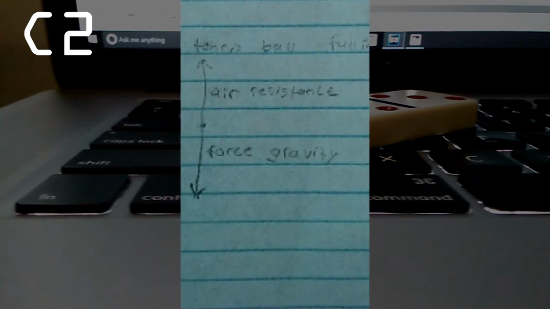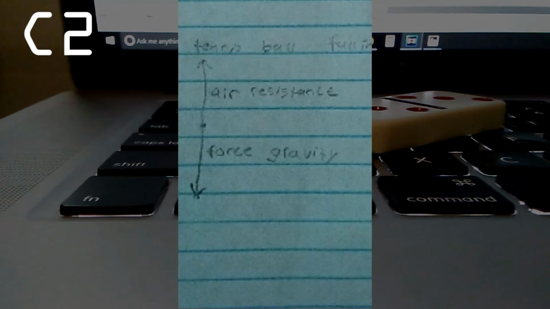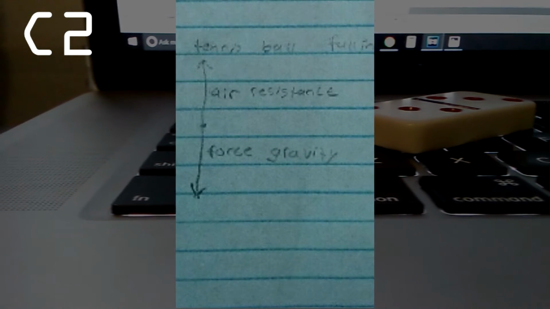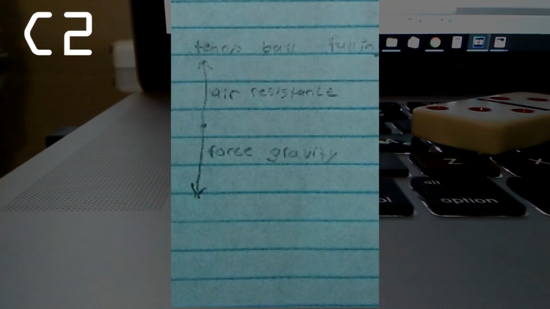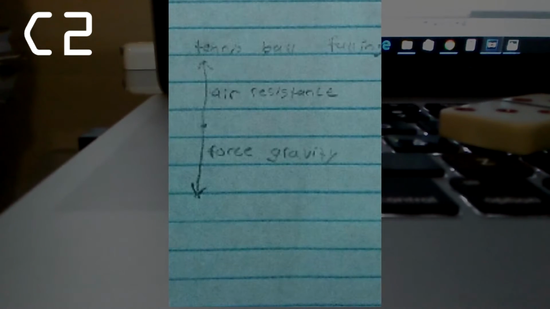C2. Interpret and construct free body diagrams. I used this whenever my tennis ball was falling before it actually landed onto the metal wires that guided it to the table. It would just be the force of gravity that would be pulling it downwards and the force of air resistance going against that, or upwards.